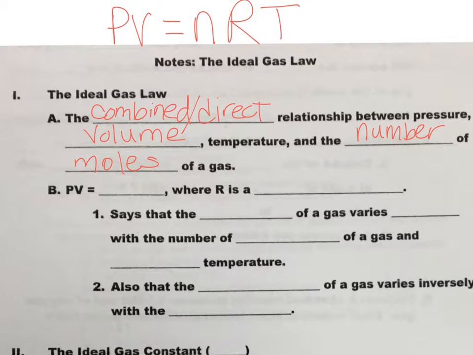Okay, then it's just having you write the little equation again.